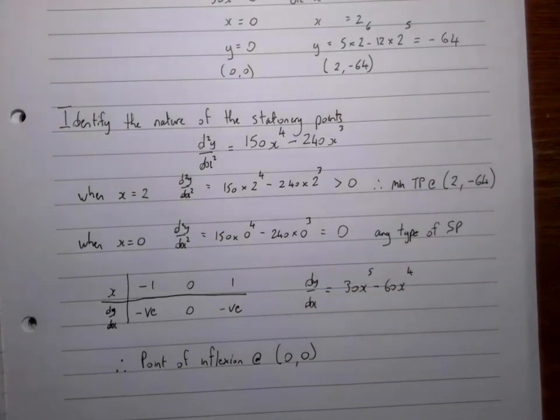And that's how we use both the second differential and comparing the gradients of the curve in order to enable us to determine the nature of stationary points.